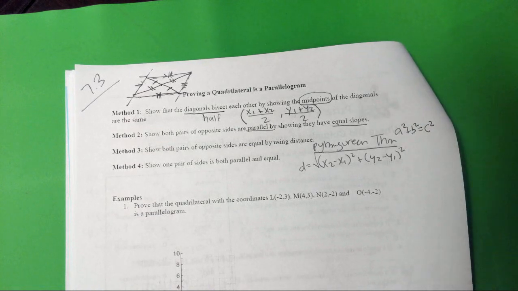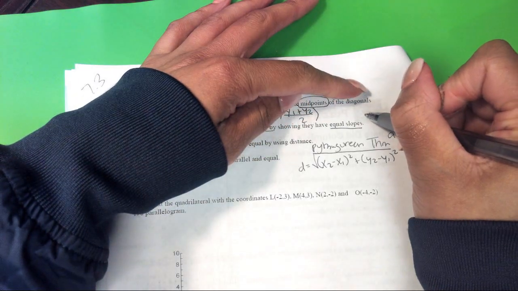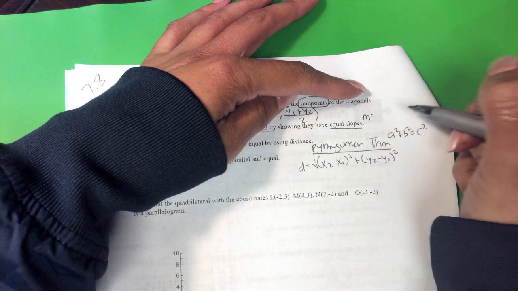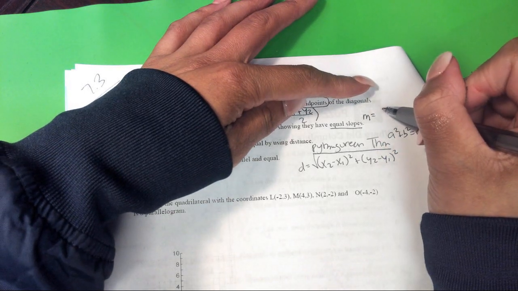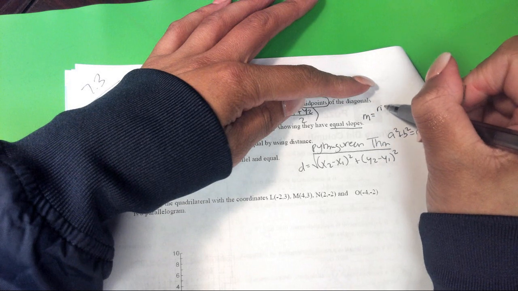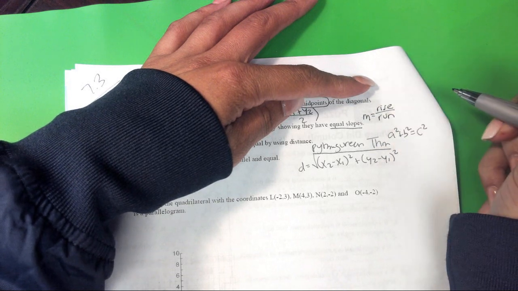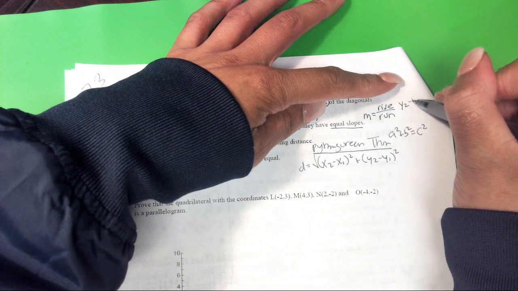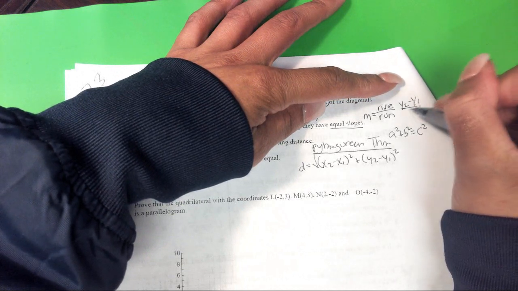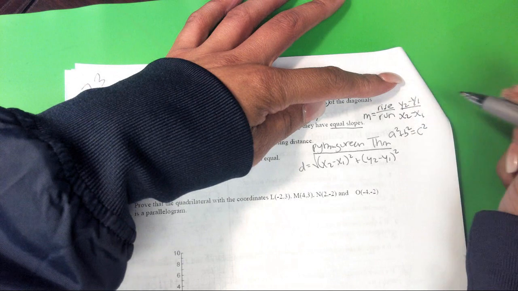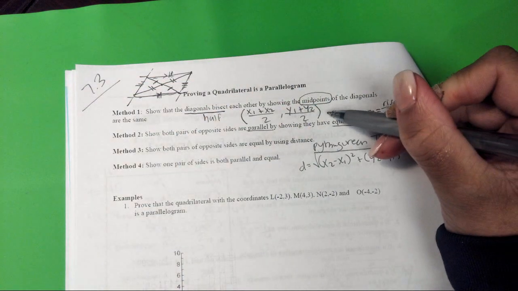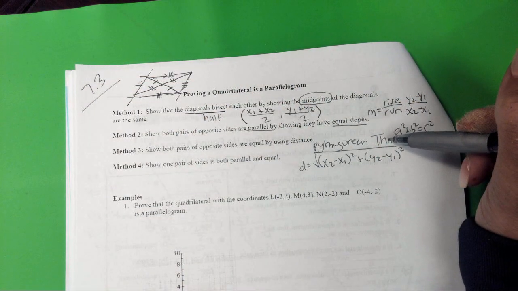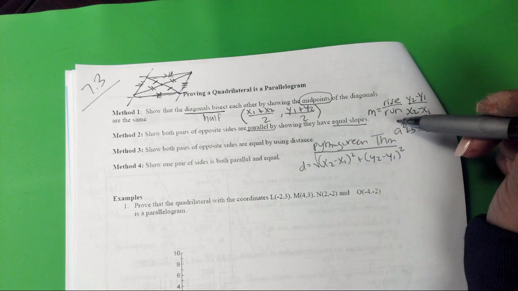I also forgot about slope. Don't forget slope in y equals mx plus b. M stands for the slope. Remember that is rise over run. So you can count, especially if you have a graph. Or if you have points, it's y2 minus y1 over x2 minus x1. So midpoint formula, slope, and Pythagorean theorem or distance formula is going to help you out a lot.